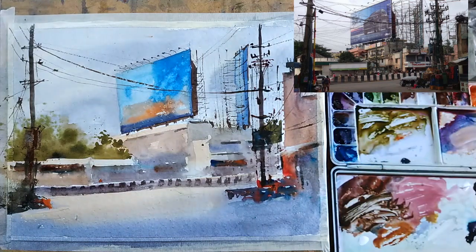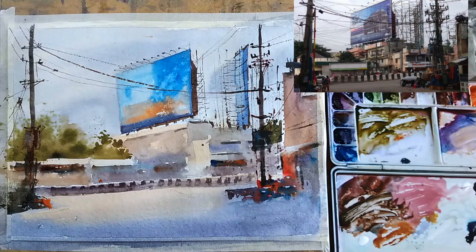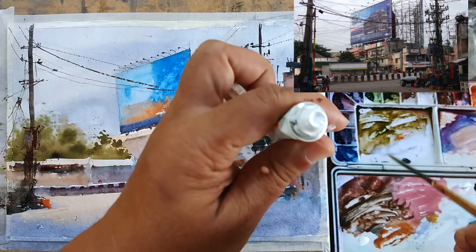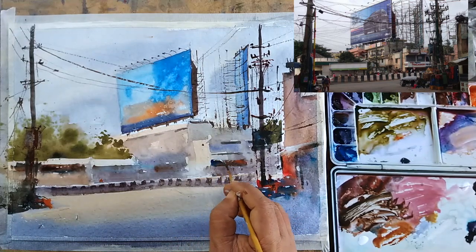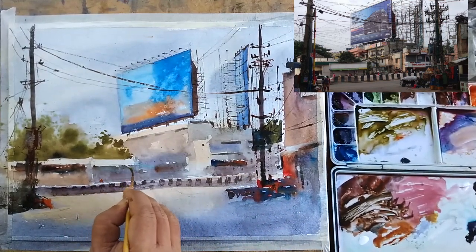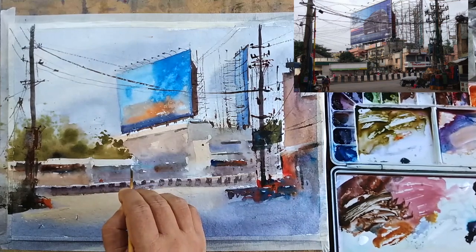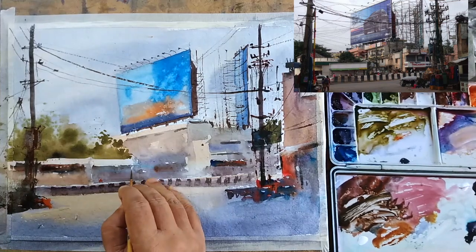Now we want some more things, in fact. I wanted some more highlights and some people maybe. So I'll take a little bit from the tube. I'm taking some white color and making some suggestions here. Okay, there is something here, maybe something here. Some suggestions.